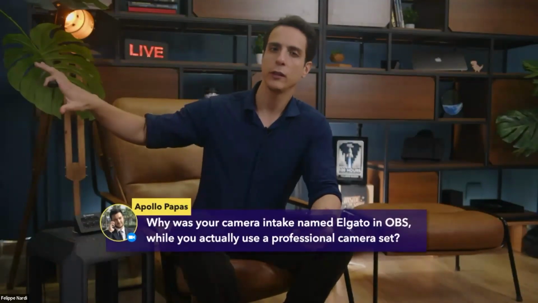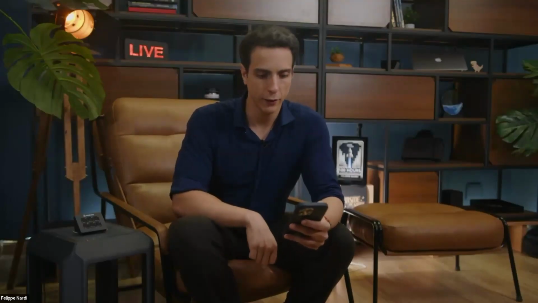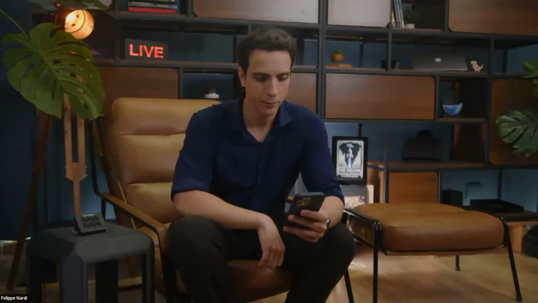Because you totally can change your brightness, contrast, and so on in OBS. It's very similar to the color source that we did today, but you have more controls. So I did that in the Elgato software beforehand. So when I connect the camera, it already had the brightness and contrast that I wanted.